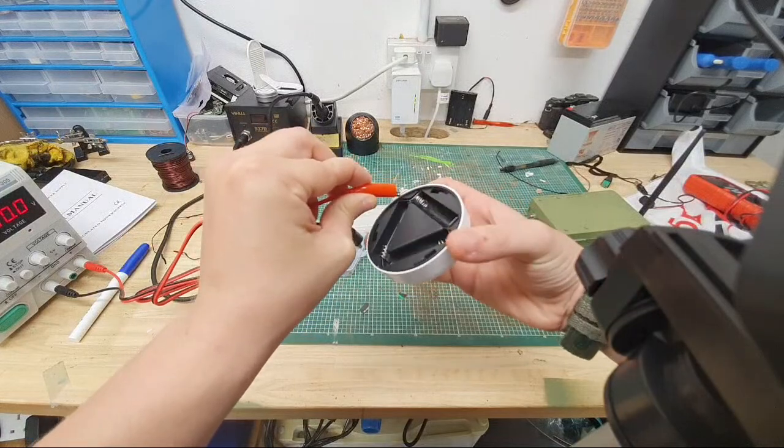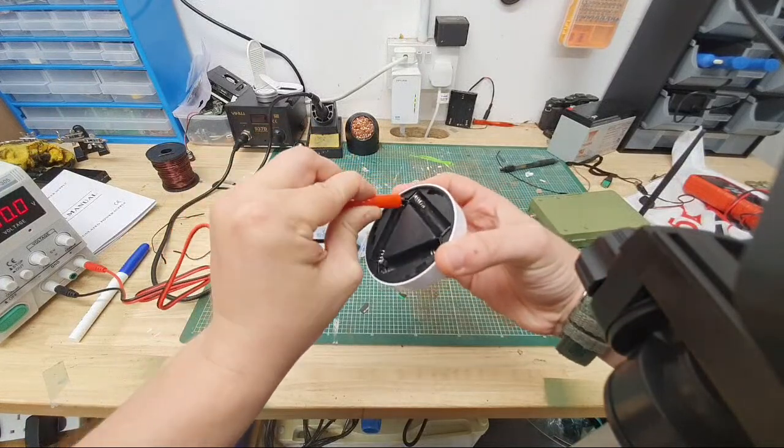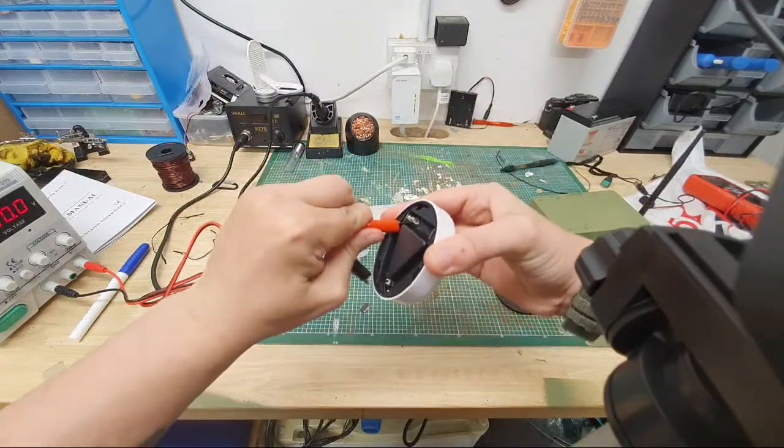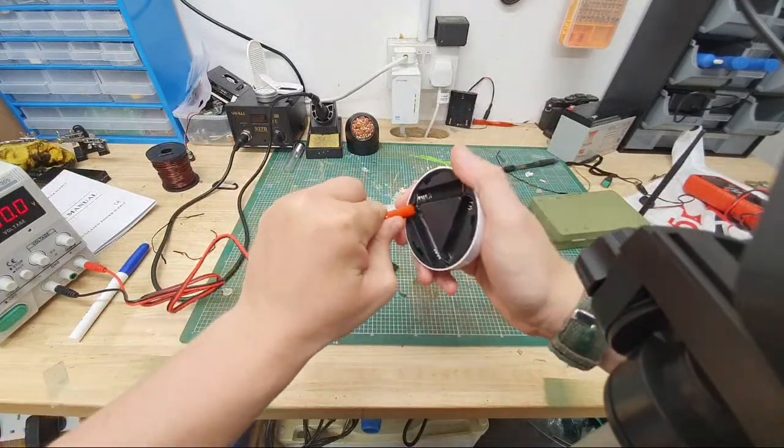How's my audio, by the way? Because I'm quite close to like a boom mic. Get on there. And so I'm worried that it might be a bit loud.